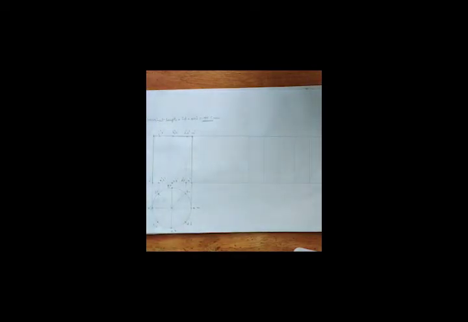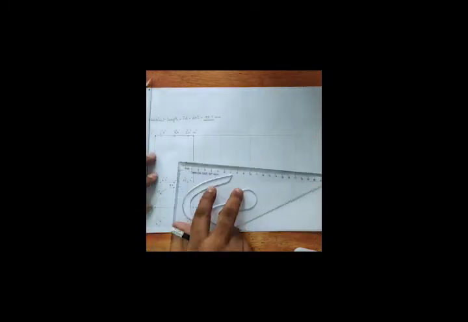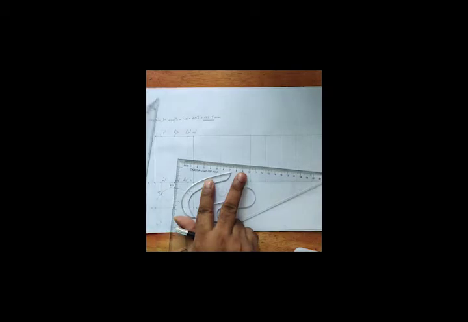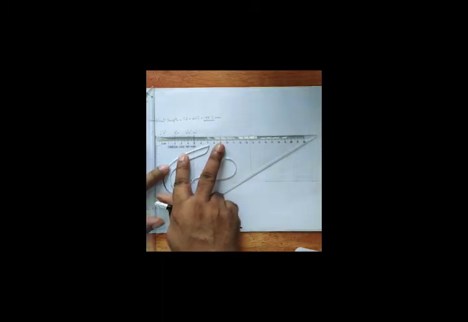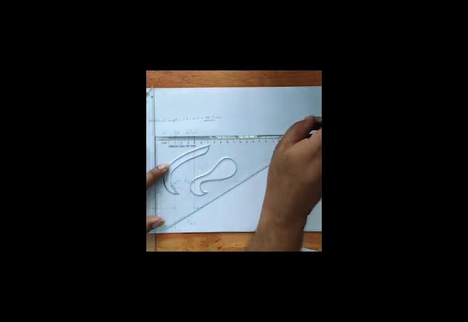After obtaining the elevation you have to draw horizontal projectors from the top surface. Place the first set square like this and draw a horizontal projector like this.